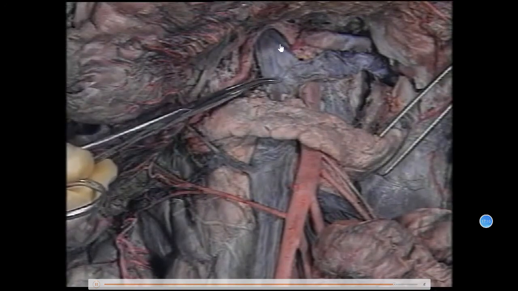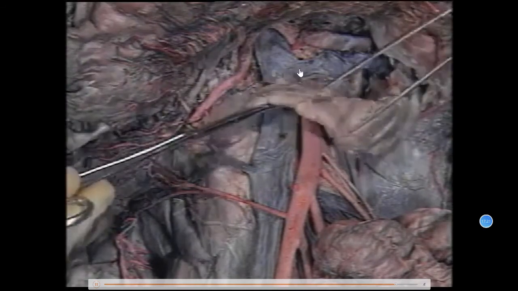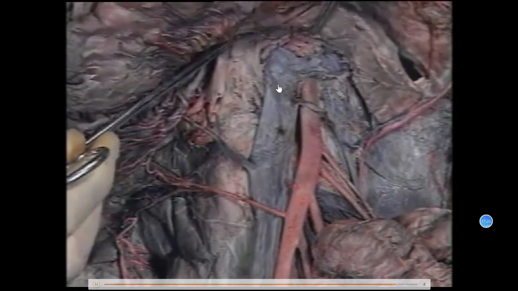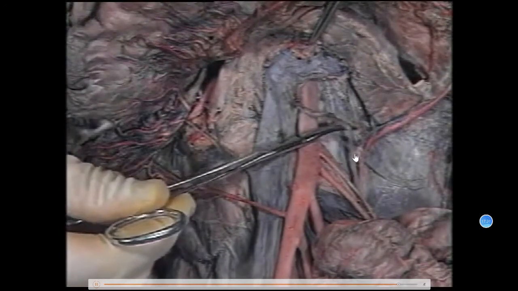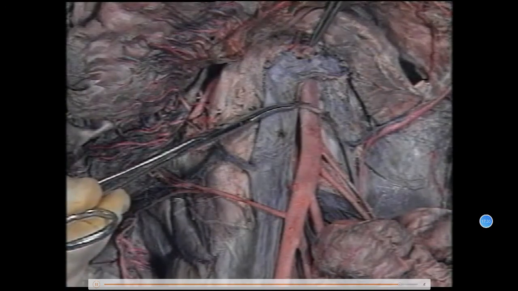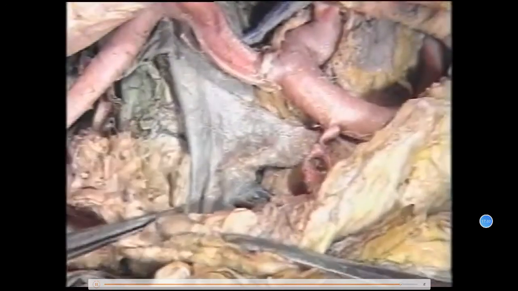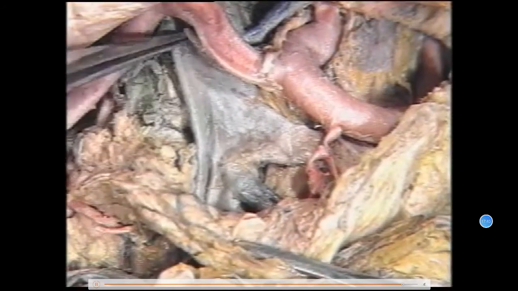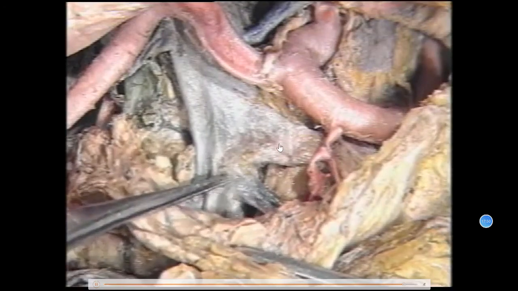The tributaries of the hepatic portal vein: first is the splenic vein, second is the superior mesenteric vein, the third is the inferior mesenteric vein. These are 3 tributaries.